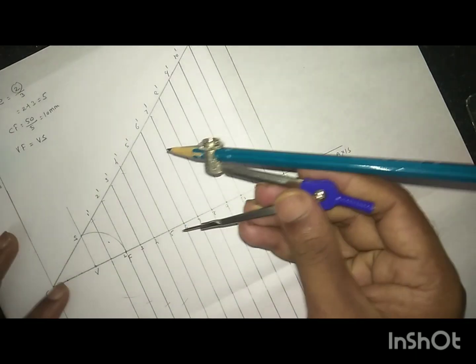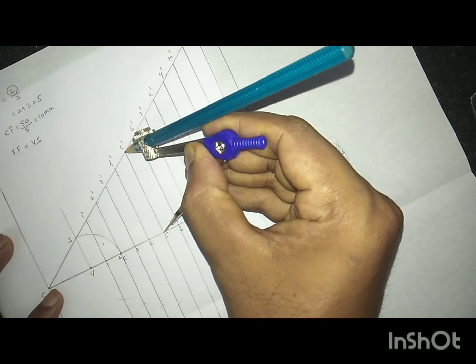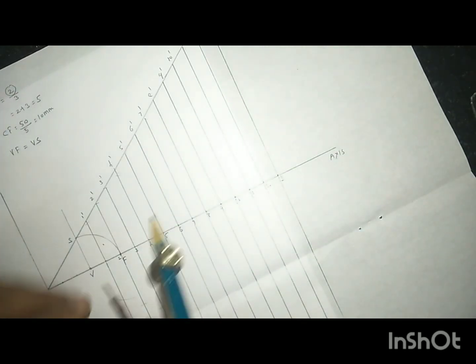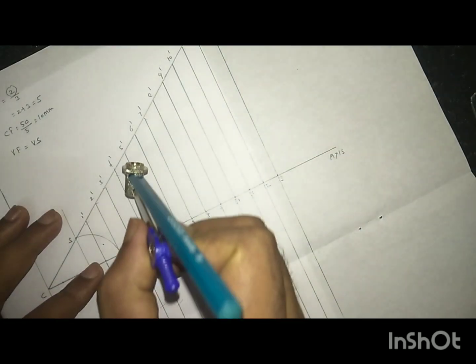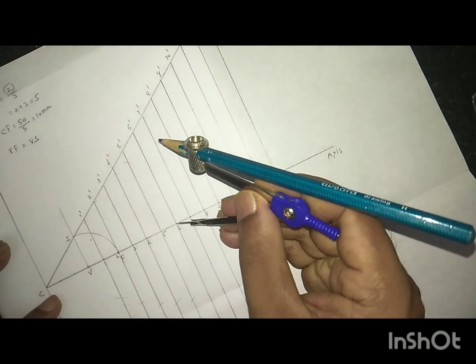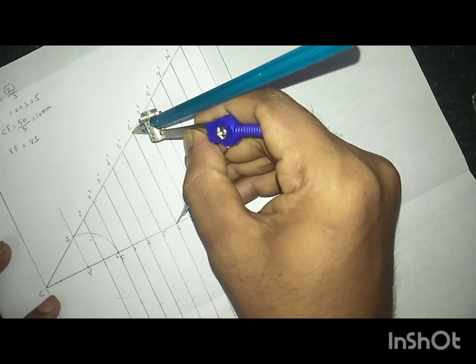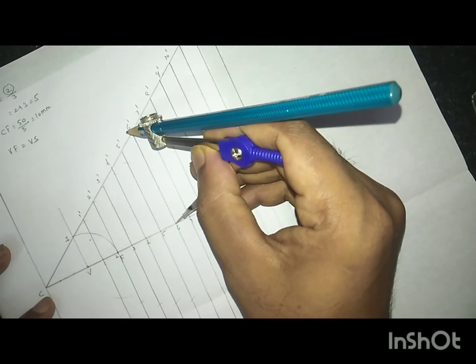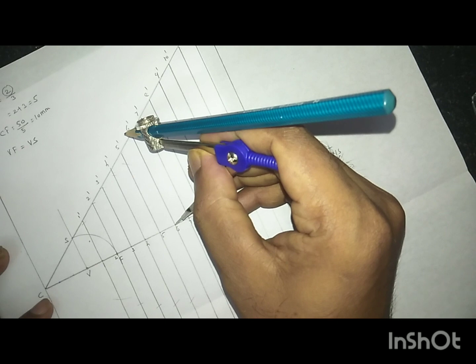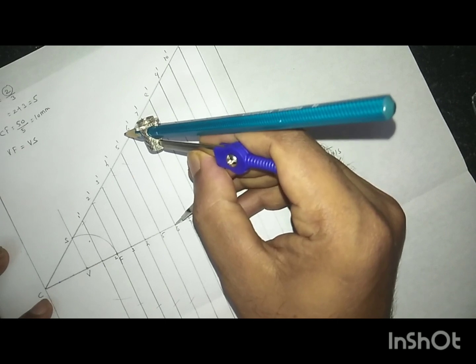Next measure 5 and 5 dash, place the compass on the focus point and cut the arc above and below the axis. Next measure 6 and 6 dash. Like this you measure all the lines and make arcs above and below the axis.